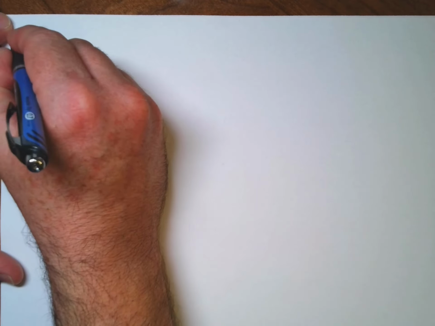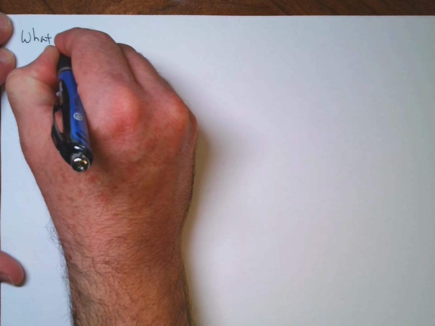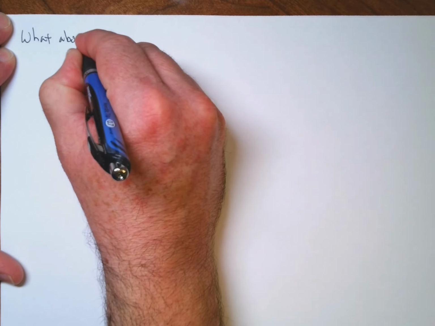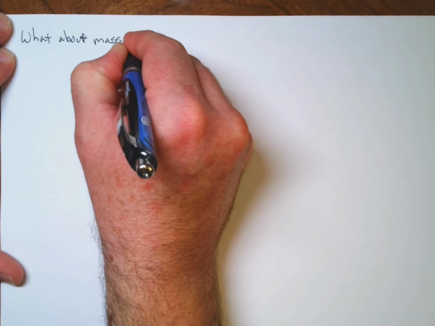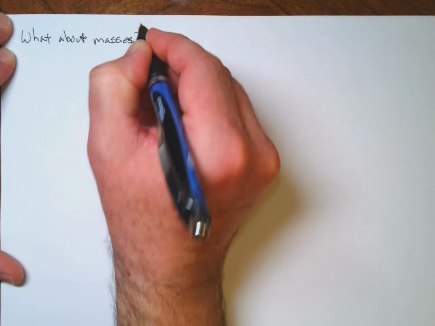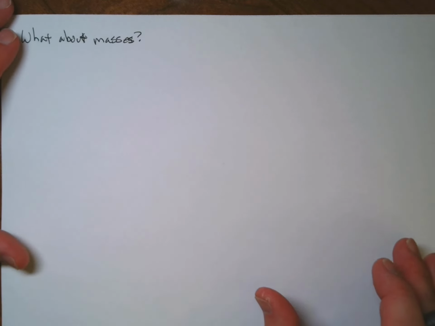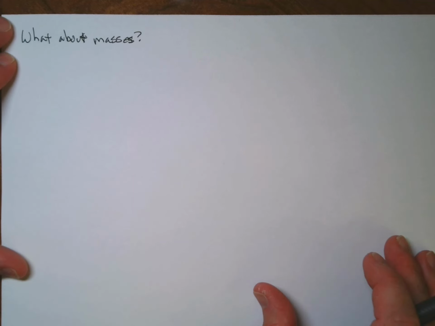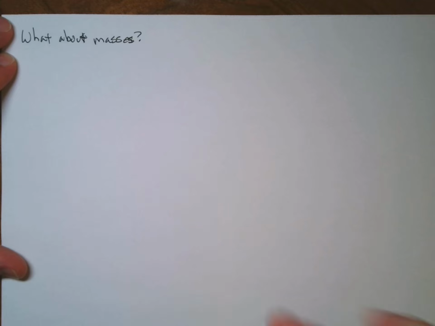Anyway, so what about masses? Since the easiest way to measure the amount of something is to do masses. All right, so let's say we have the following equation. Or let's just give a sample.